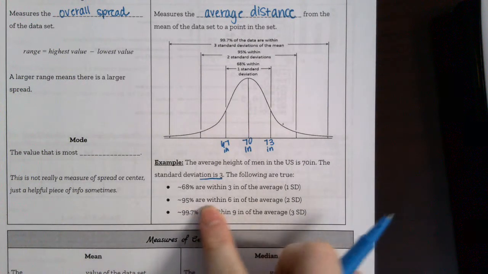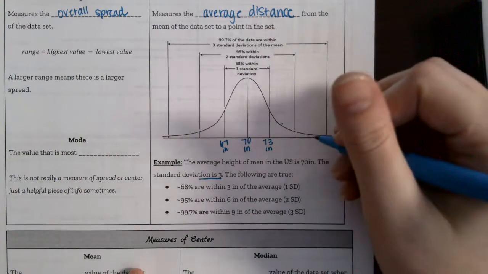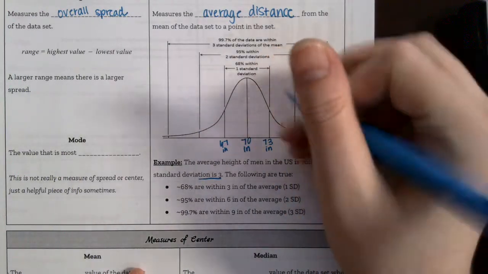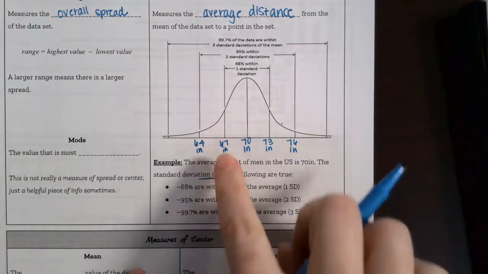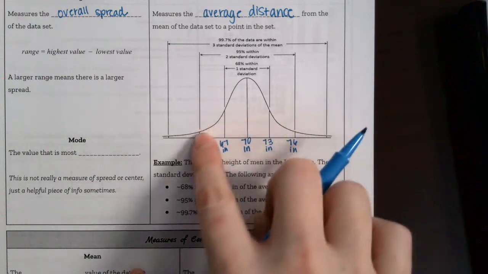Then 95% are within 2 standard deviations, which is 6 inches of the average. So again, we're going to go one more standard deviation out. So this is 76 and this is 64. And that means 95% of the population of men in the United States are between these two heights.